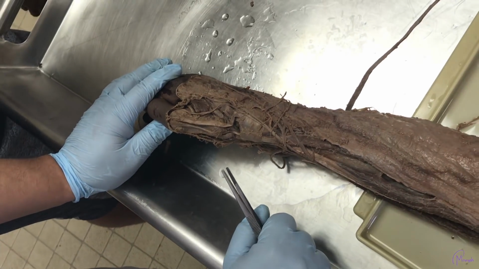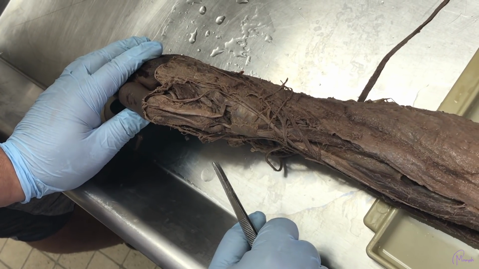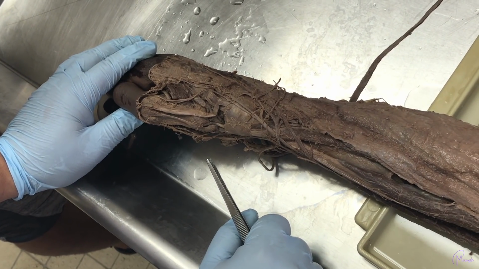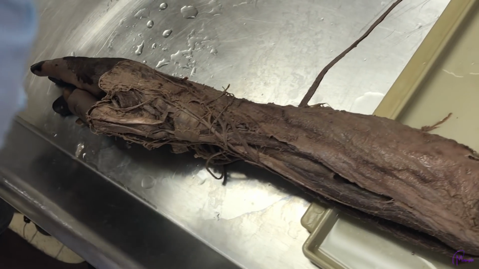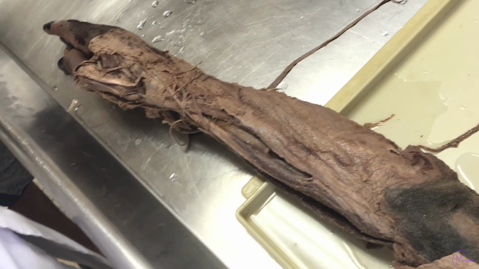Sorry? Is this the part you were talking about in class? Or extension of the bone. That's the lumbricals. Oh, that does this. Right. Okay.